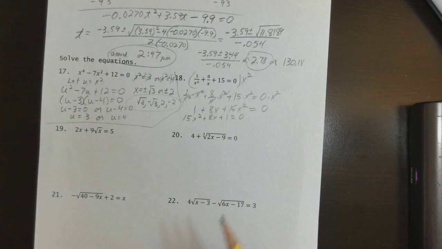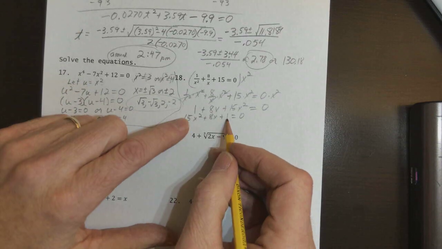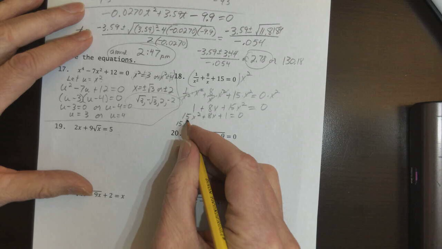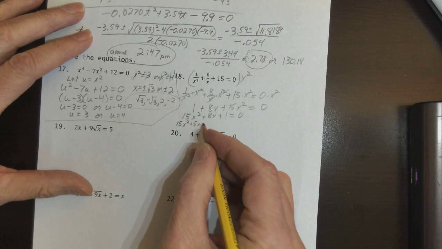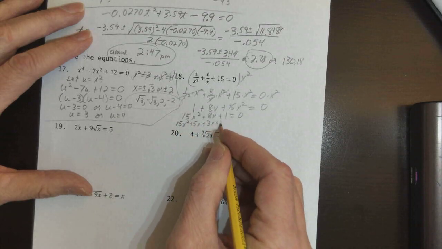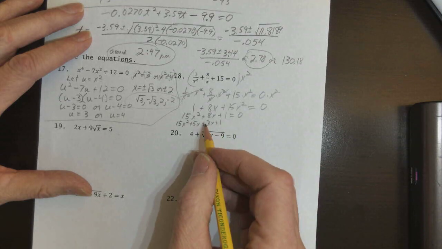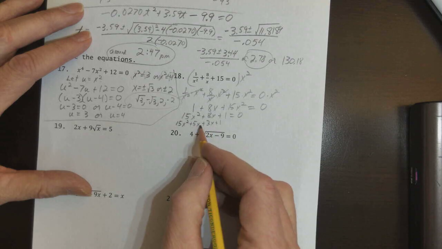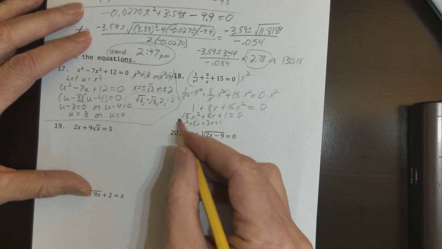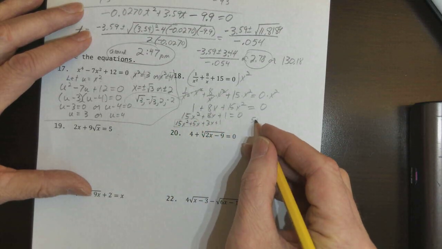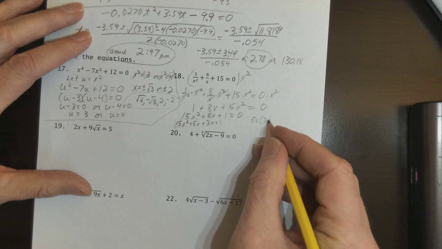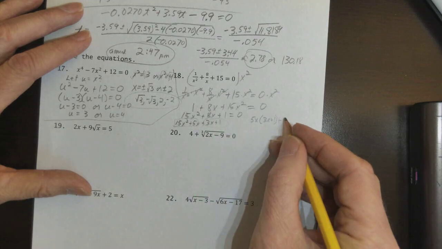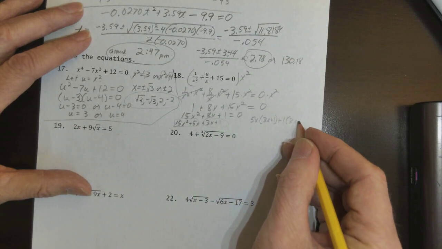Could use quadratic formula. I think this factors, because 15 is 5 times 3. So I'm going to use grouping. 15x squared plus 5x plus 3x plus 1. 5 times 3, 5 plus 3. That's where I'm getting this part here. And then I'm going to factor on that part. That is 5x times 3x plus 1 plus, and there is just 1 times 3x plus 1.